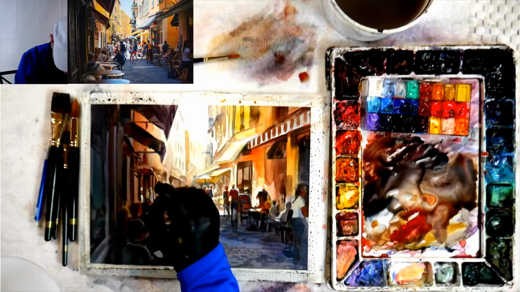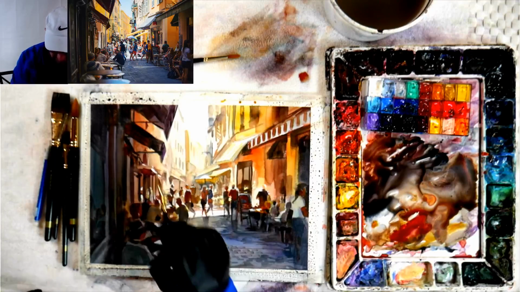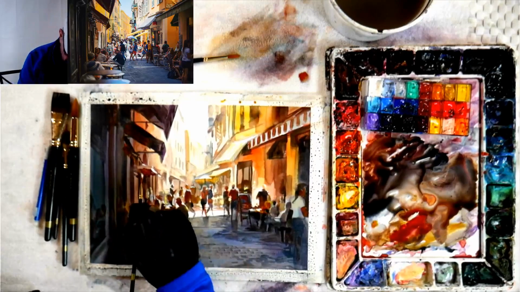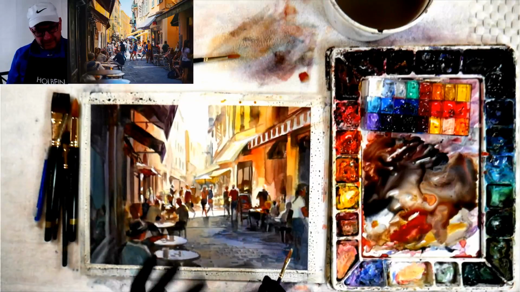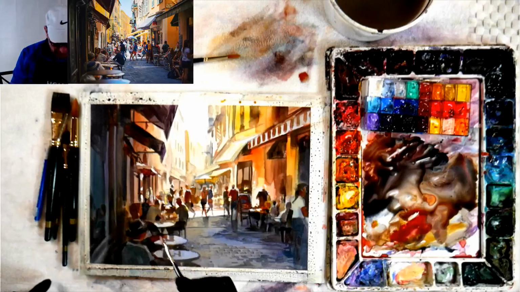So I guess I can call it a watercolor because it is opaque watercolor. I can still call it watercolor, because some people say you can't call it watercolor, it's mixed media now. No, it's still watercolor, one just happens to be opaque.